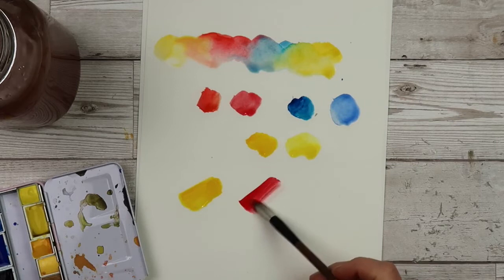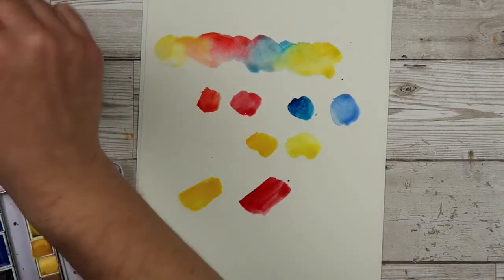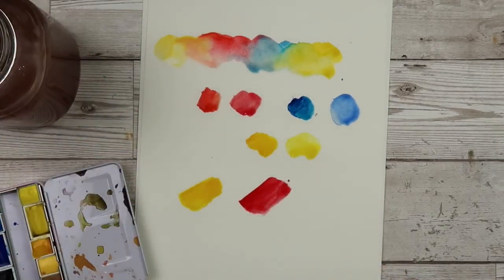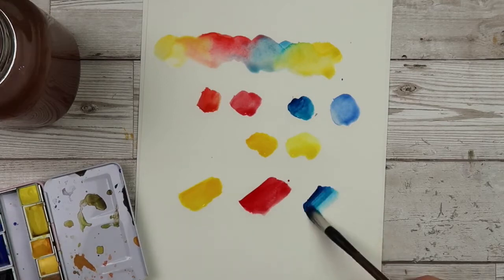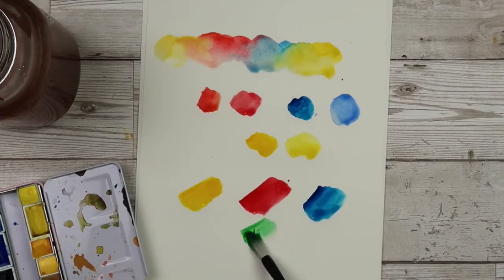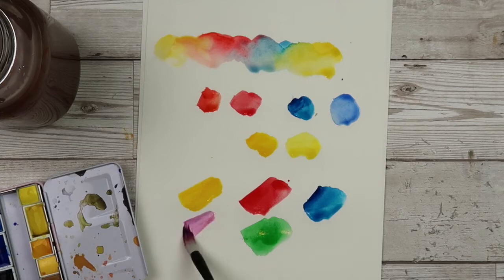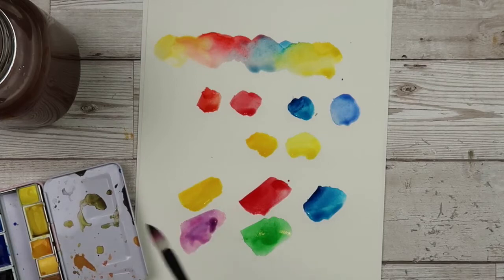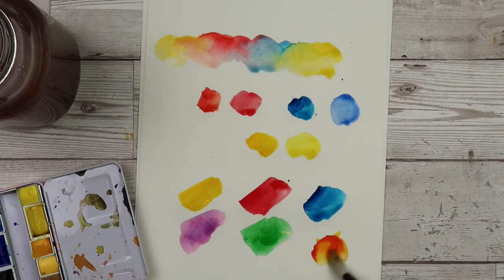Complementary colors are the direct opposites on the color wheel, and we are talking about colors that work very well together and have specific properties if combined. Red and green, yellow and purple, and blue and orange. If you mix together these colors, you have the beautiful property of creating neutral tints.